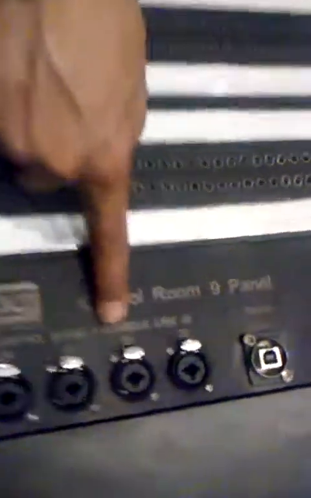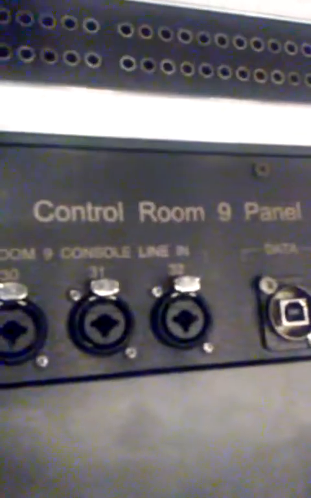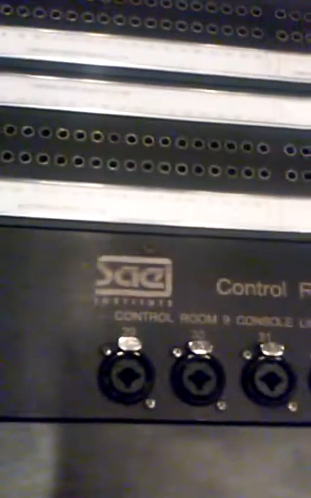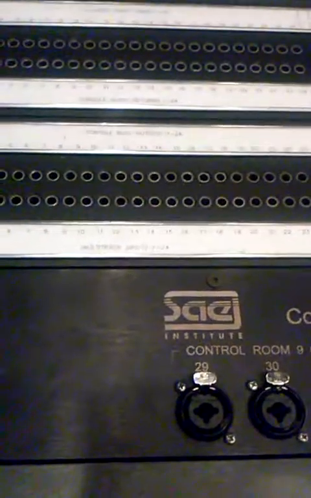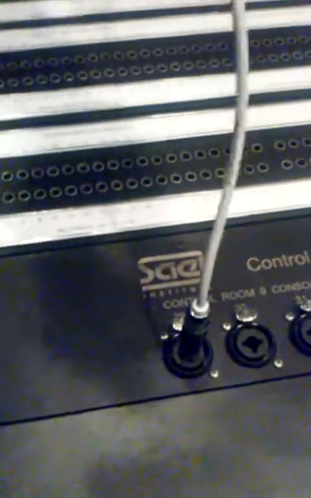Now you guys remember that rack panel thing I was talking about? All right. So this is what I mean, guys. Output of my phone. You see right down here it says Control Room 9 panel, and you see Control Room 9 console line in 29, 30, 31, and 32. So I'm just going to use the first two of those, 29 and 30. I'll take the left side in white of the RCA and plug that into console line in 29, and then the right side with the red output of my phone into console line in 30.